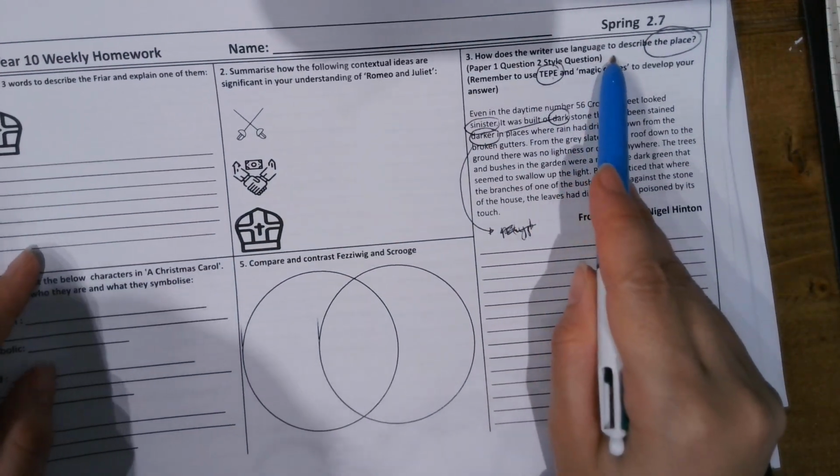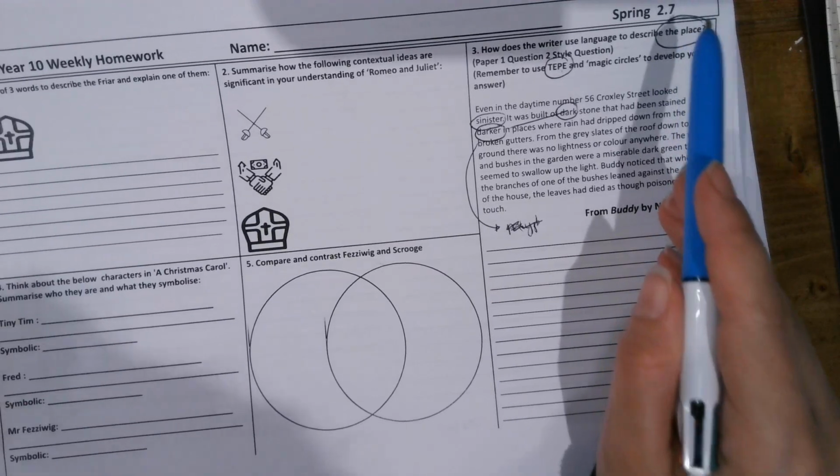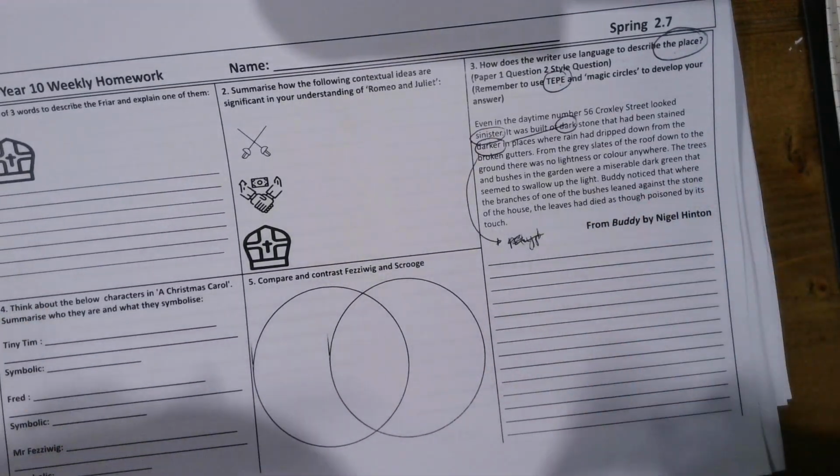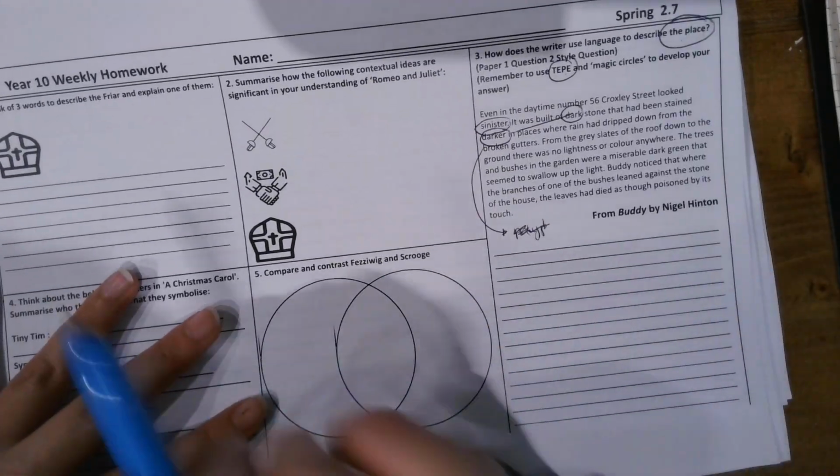Going back to what I was doing, it says, how does the writer use language to describe the place? Now look, they're not being specific about the place. I don't know what the place is. I'm going to have to figure it out as I'm reading. So look, I started reading it already.